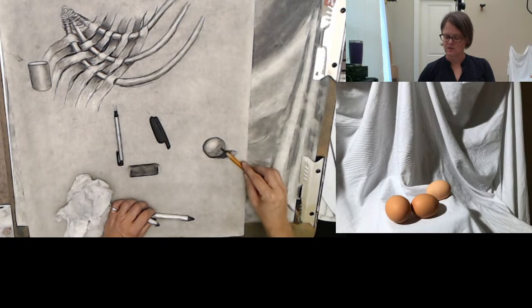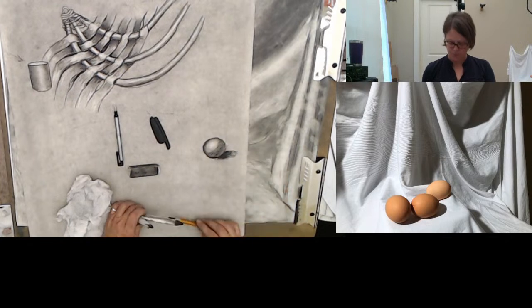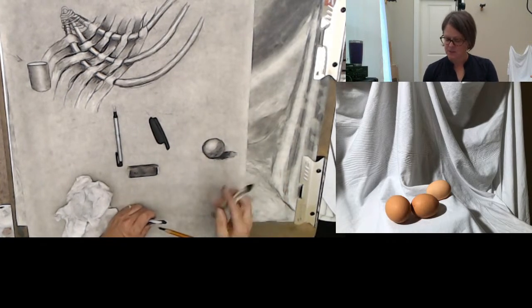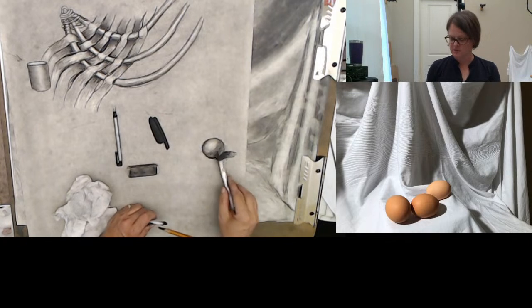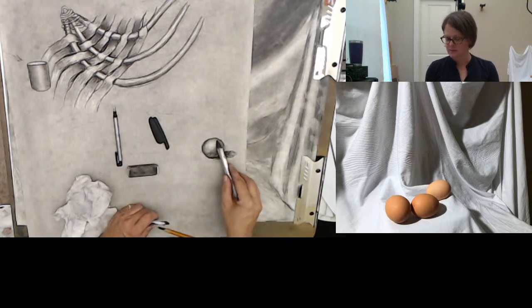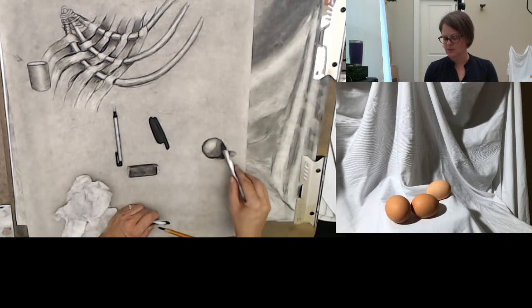I don't want it to scratch the paper. I don't want to have to deal with getting hard lines out with the blender or the eraser. And usually I start with core shadow first, so it may seem like I'm taking away from some of the progress that I've already made here.